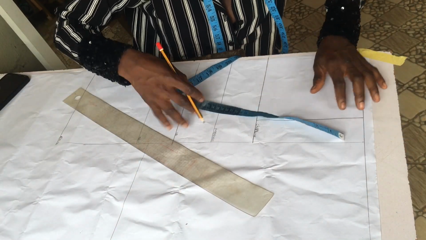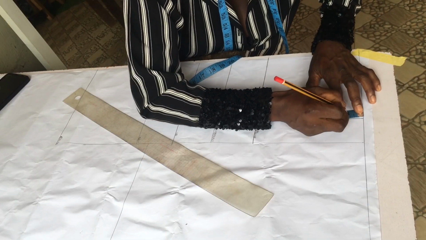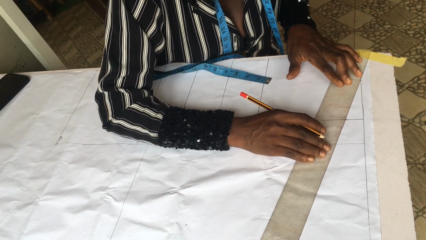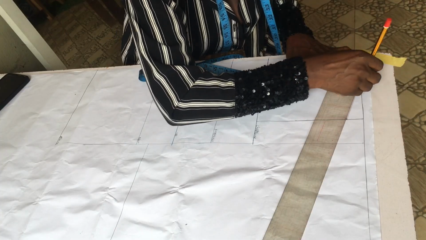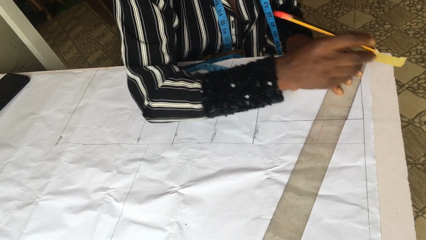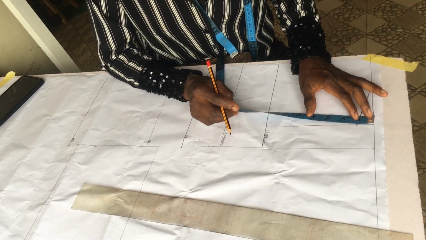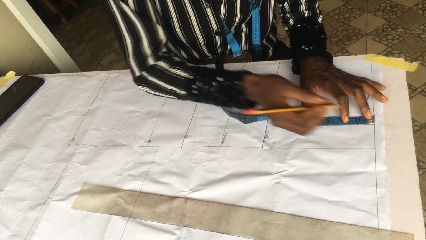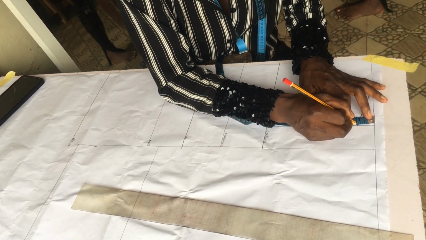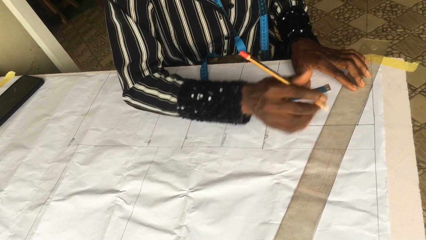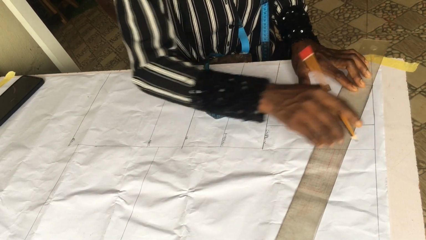You need your shoulder slope, because the shoulder is not straight. We are using 1 inch for the shoulder slope, and this can be used for any size of person. Connect it to your neckline like this.